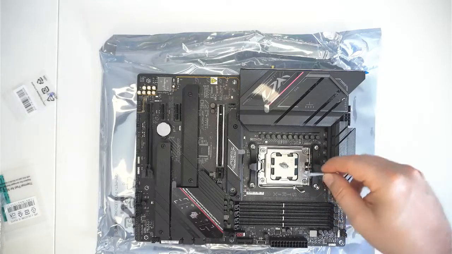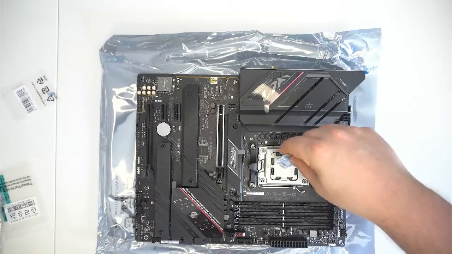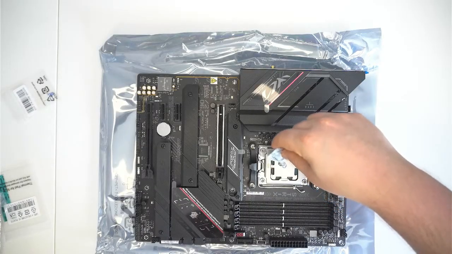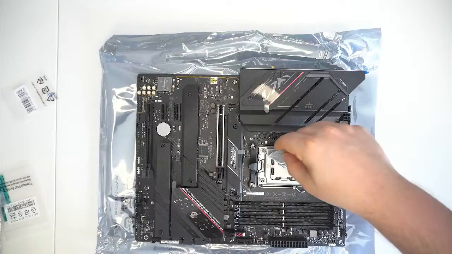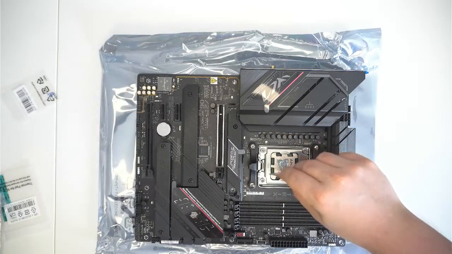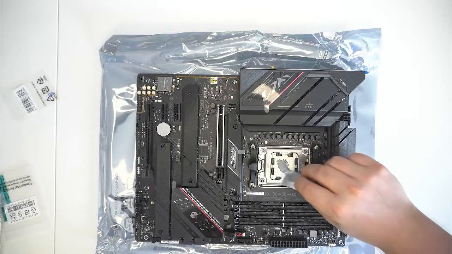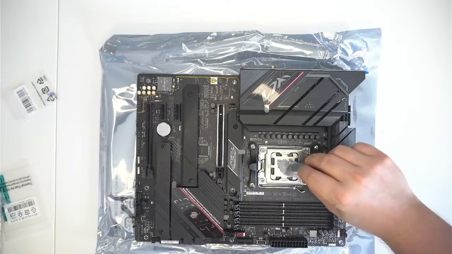Now, there are a couple of things you can do. You can spread this out. I don't believe that is necessary, but it won't hurt either. But if you spread it out, make sure that it does spread out fairly evenly.